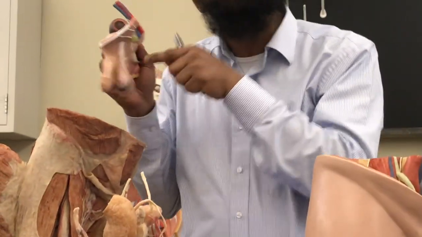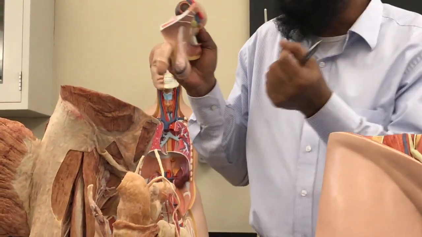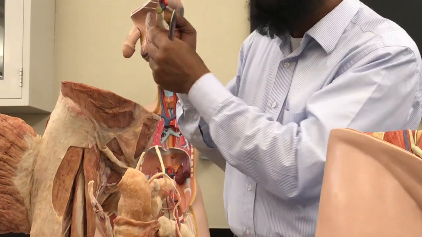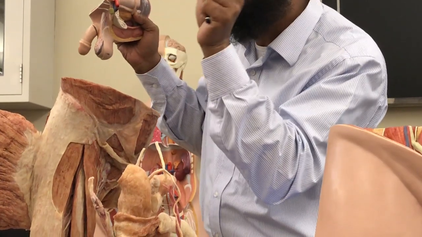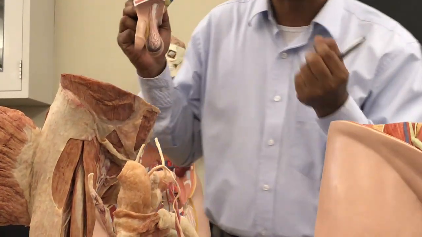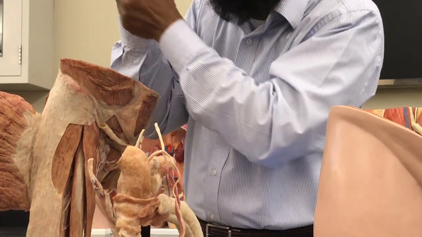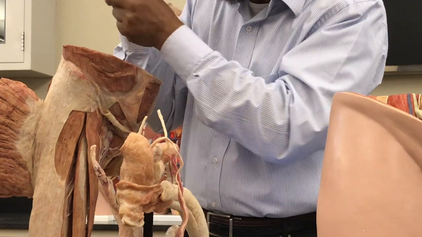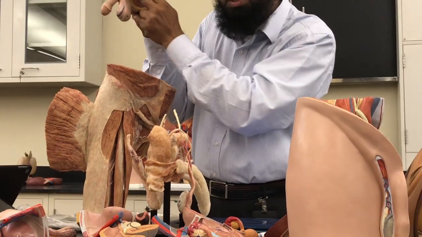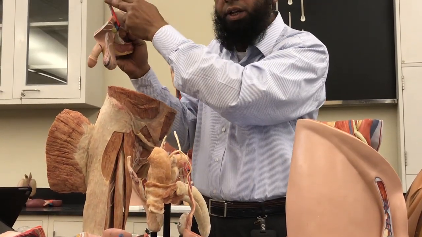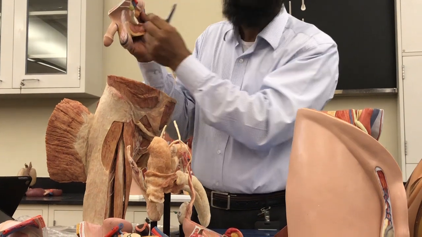From outside, if you go inward, we have skin, the superficial fascia. Within this fascia lie the dartos muscles. These dartos muscles are responsible for making the skin of the scrotum wrinkled. The skin of the scrotum is not smooth like the skin over here. This is wrinkled.